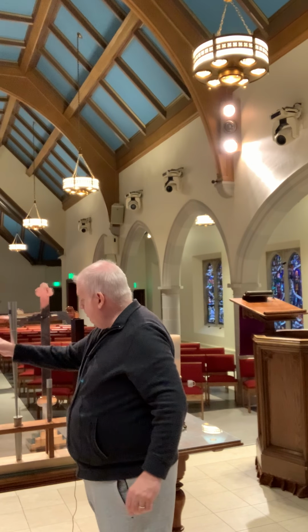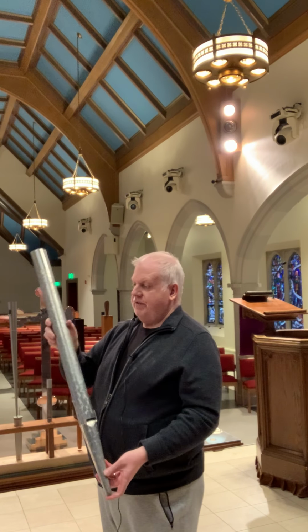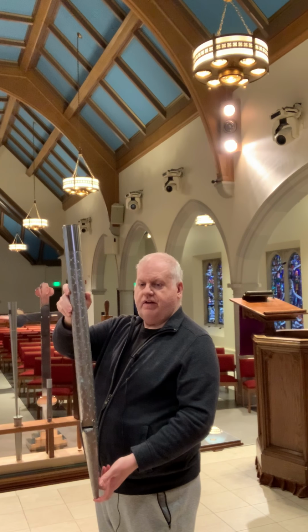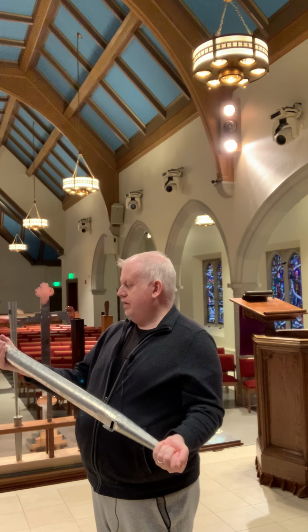Over here, the big one we have is a string rank, so this is about 3 feet, 2 feet tall or so, and here's what it sounds like. And again, if you shorten the sleeve on top, you'll raise the pitch of the pipe.